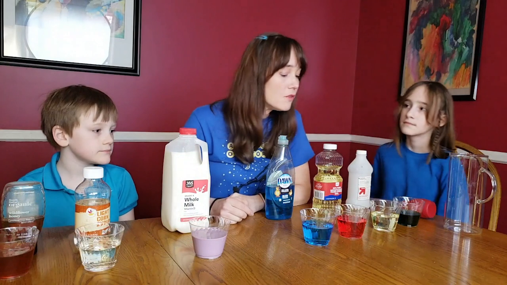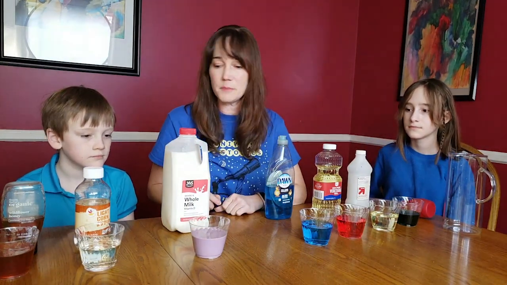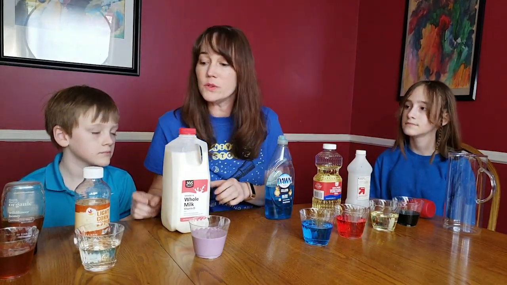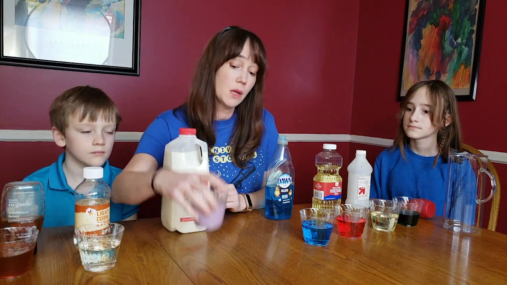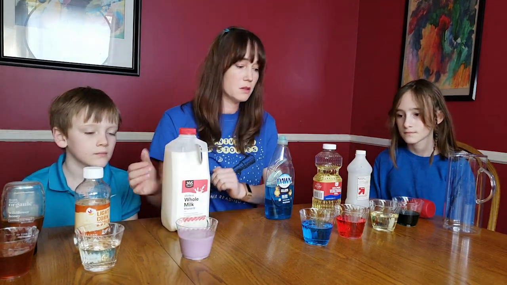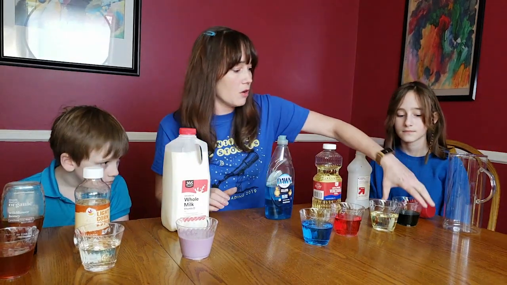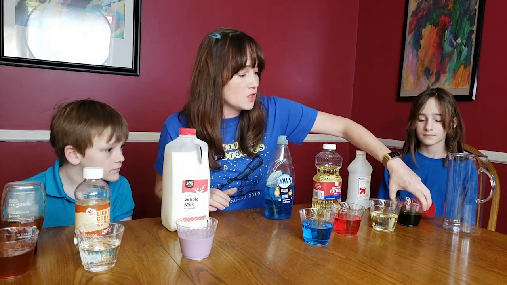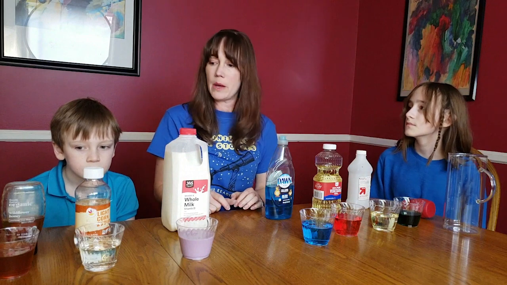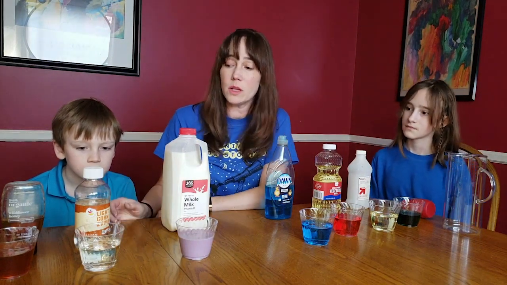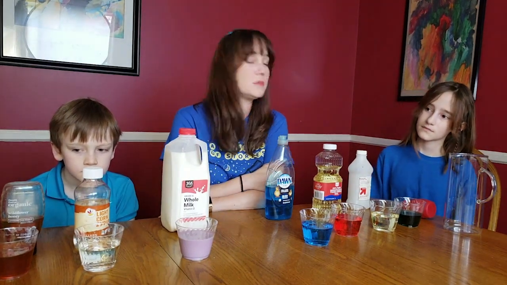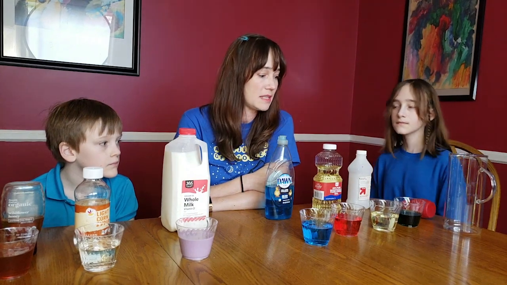So we've put all of our ingredients into the cups and we added some food coloring to some of them. The milk, we made a purple color. The water, we did red. And then the rubbing alcohol, we did green. That should let us see our layers a little bit better. And then we ordered our items by their specific density.